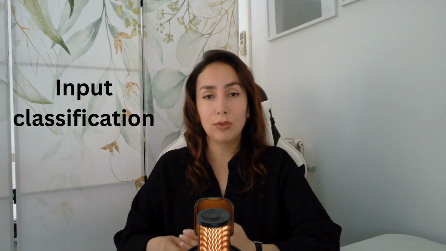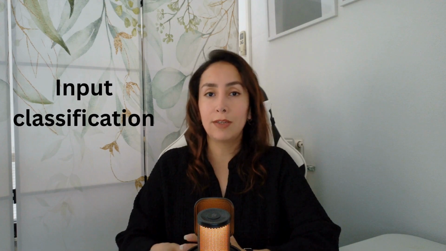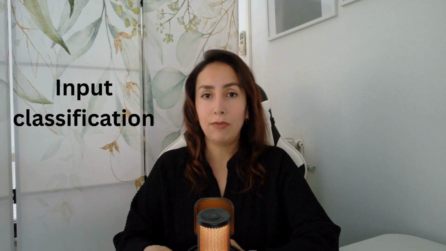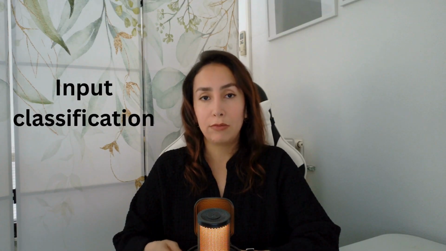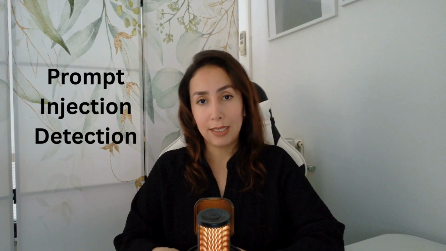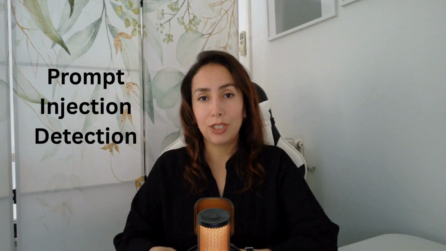It means that you use classifiers to find out if there is hate speech, self-harm, disallowed content, or even a malware request. If that's the case, you block the input so it doesn't touch your LLM, or redirect it back to your user.